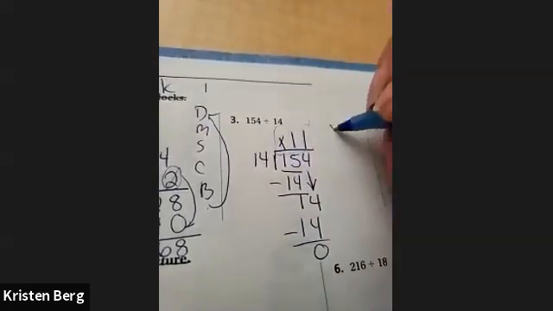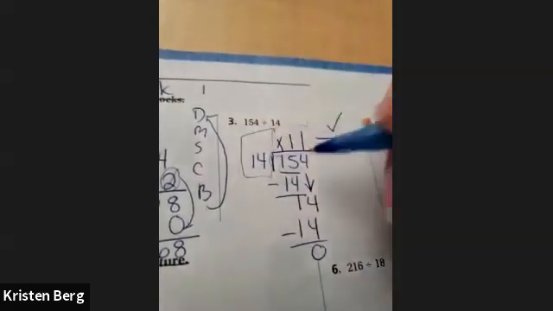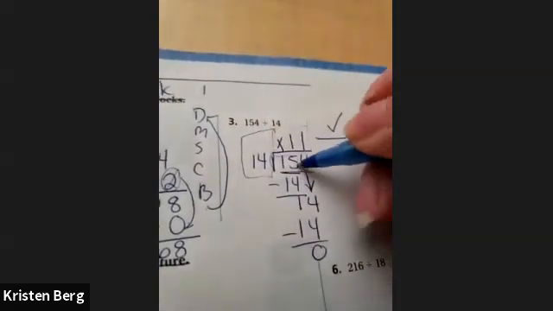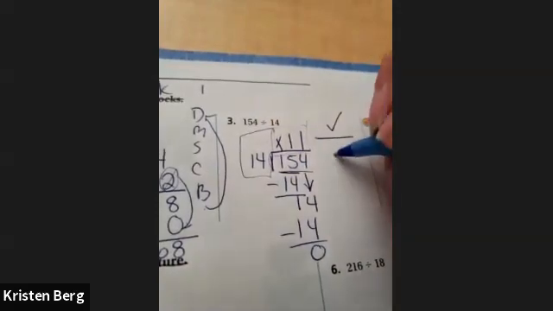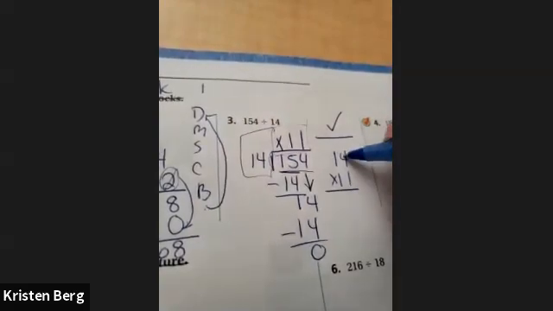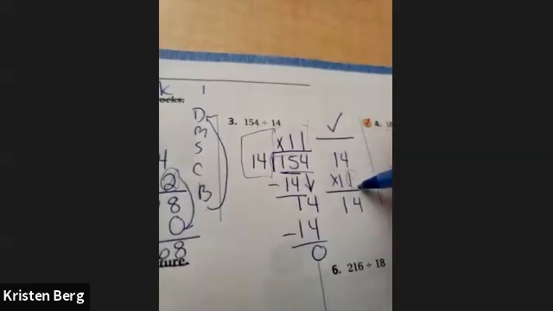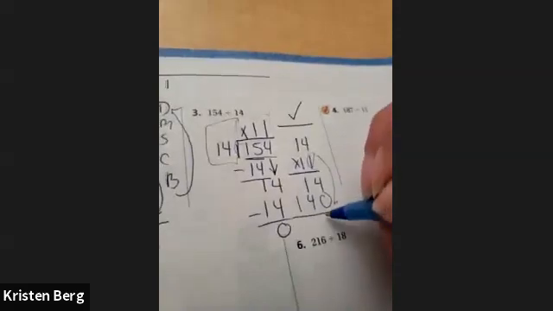Now I could always check it. How do you check this? You would do 11 times 14, and if we do it correctly, it should come out to be 154 at the end. So I'm going to check it over here. 14 times 11. So 1 times 4 is 4. 1 times 1 is 1. Remember, it gets caught, you bring it on down. Then you do 1 times 4 is 4, 1 times 1 is 1. And then you do this, that would be a 4, a 5, and a 1. So therefore, it does match, so we are good.